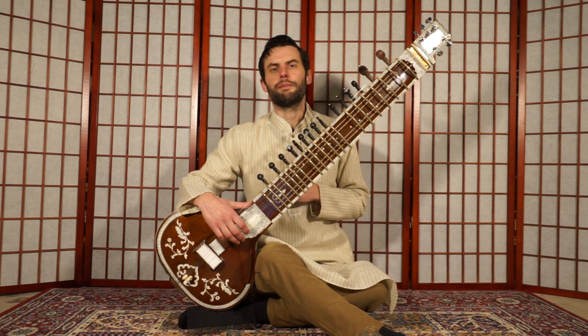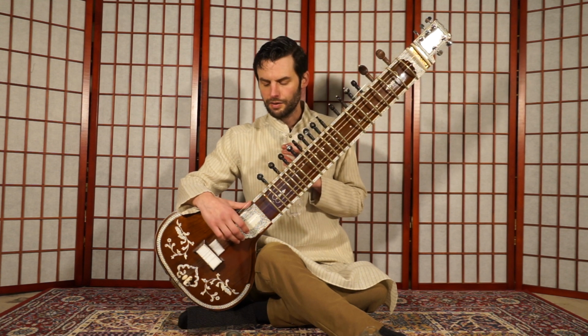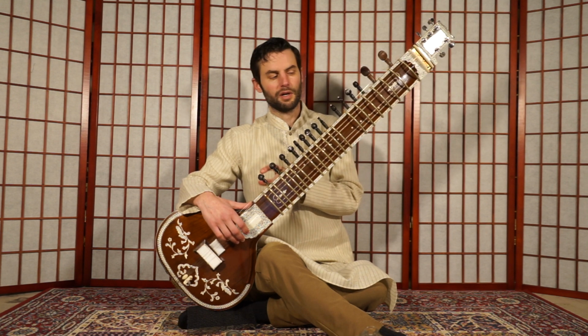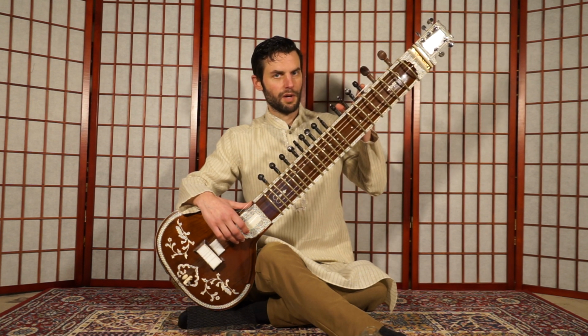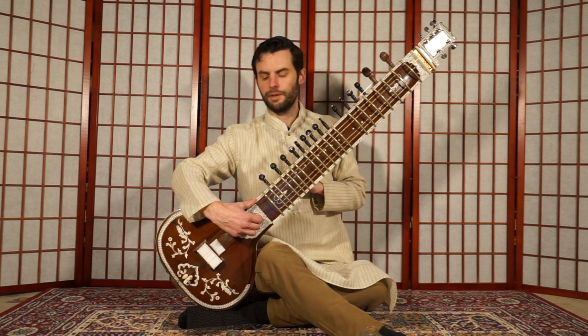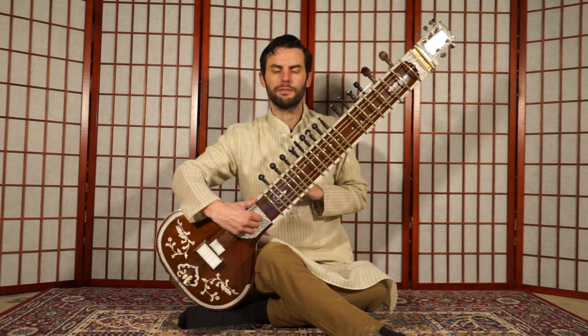So let's start today by tuning for Rag Pilu. We're in the key of D, and I'm going to go over the tuning of the sympathetic strings first. This is for a sitar with 13 sympathetics. If you have fewer than that, you can remove from the top; say you only have 12, you'll start omitting one of the highest ones. So with 13 sympathetic strings, I'm going to start with the highest one, and that would be shuddha re.